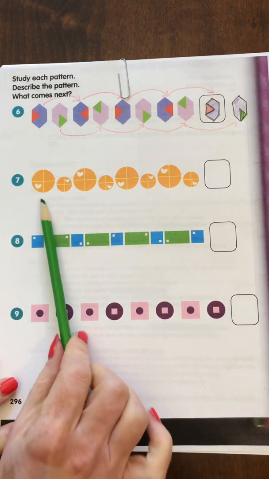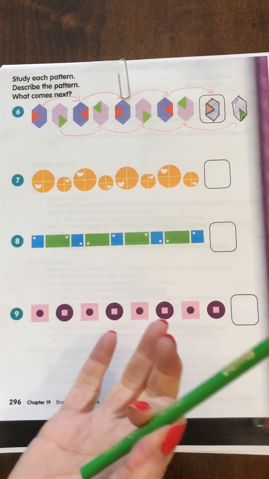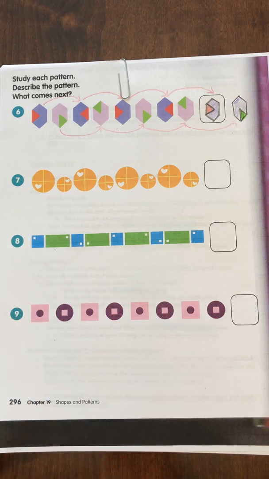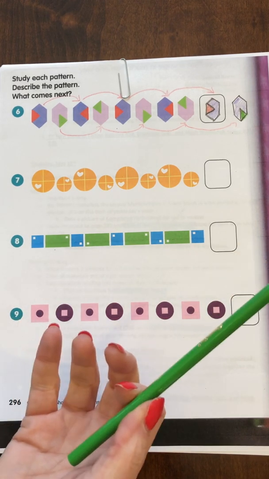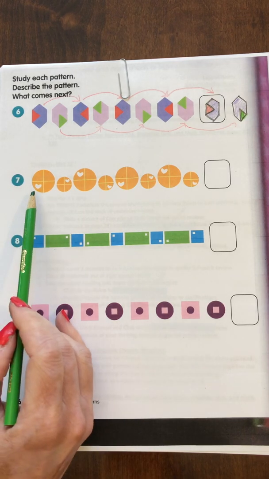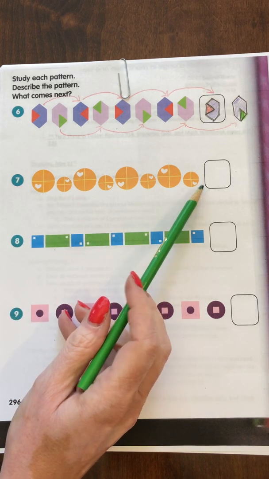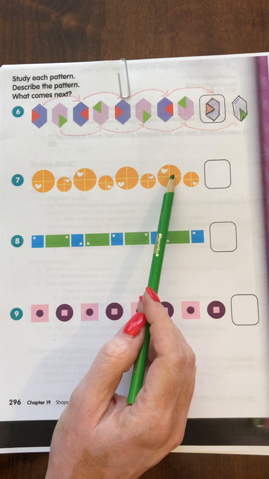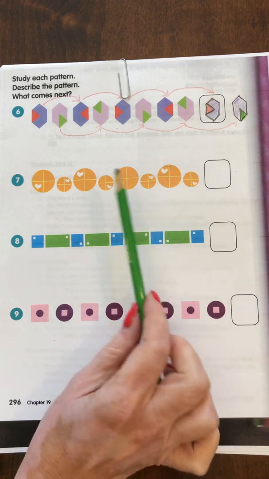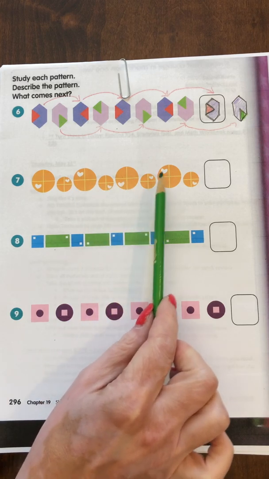Tricky, tricky. Look at number 7. Are you changing shapes? No. Are you changing colors? No. Are you changing sizes? Yes. So we're changing size, and are we rotating? Yes, we're rotating. Okay, so let's figure out whether we're going to do a large circle or a small circle first, and then we'll figure out the rotation. We have large, small, large, small, large, small, large, small, large.